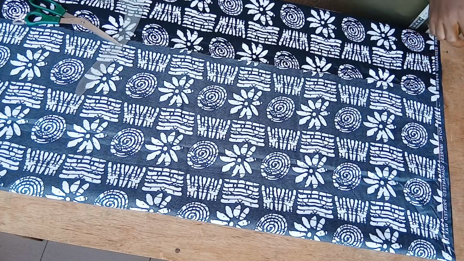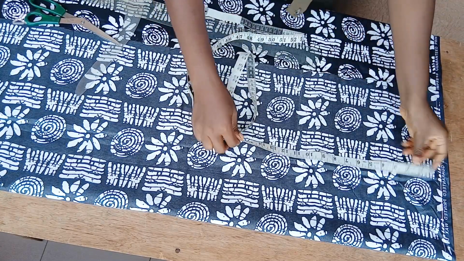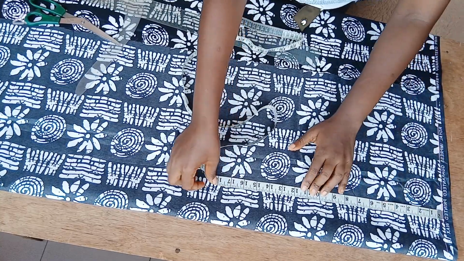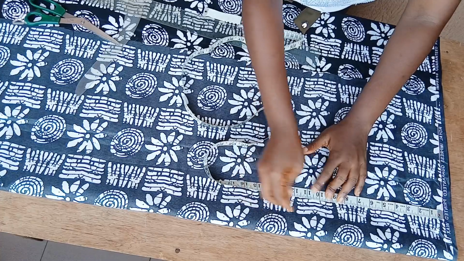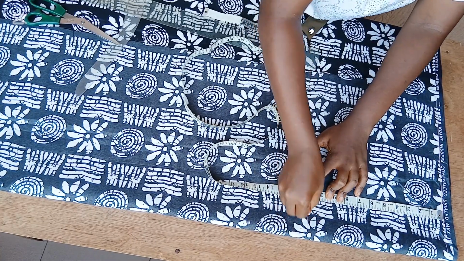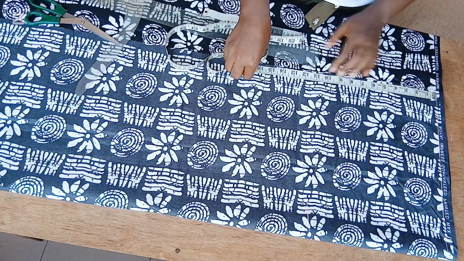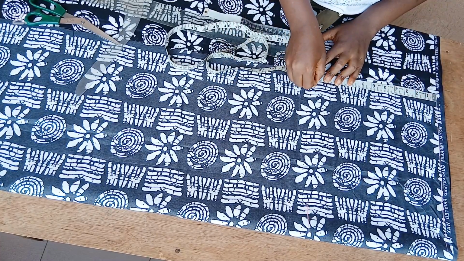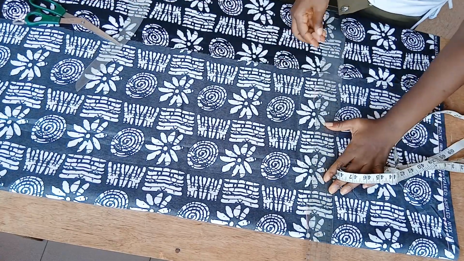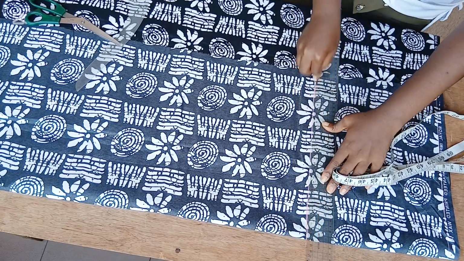After I marked my starting point, I'll go ahead and measure my crotch depth. Starting from that line that I marked, I'll measure it down. I marked 11. To get your crotch depth, you divide your hip by 4 and you add an extra 1 inch, and you mark it. I'm taking the same measurement at the other side too. After that, you have to connect the line.